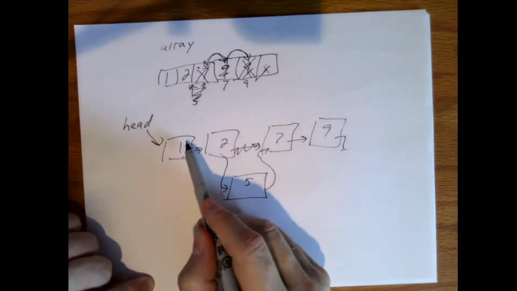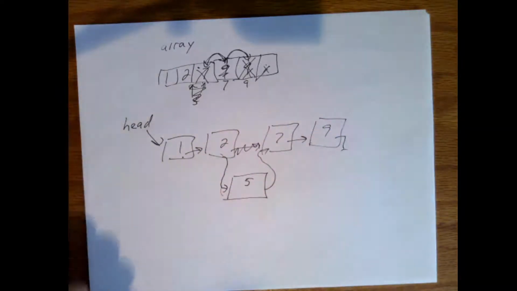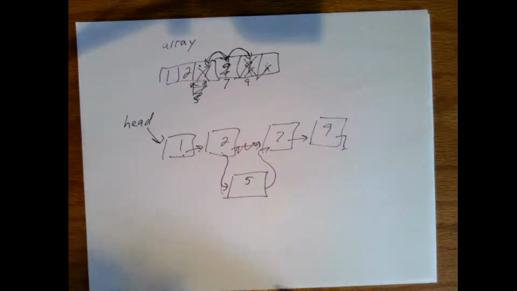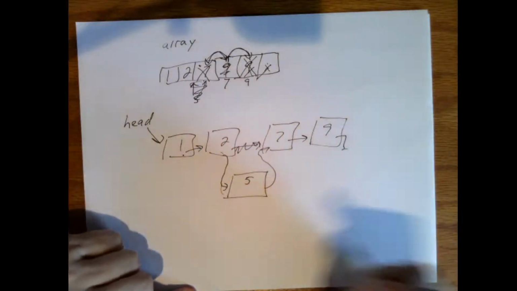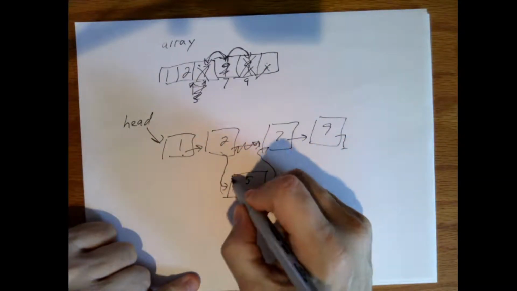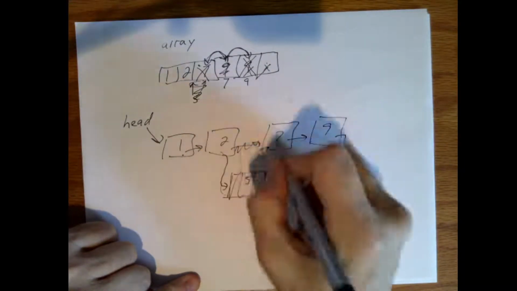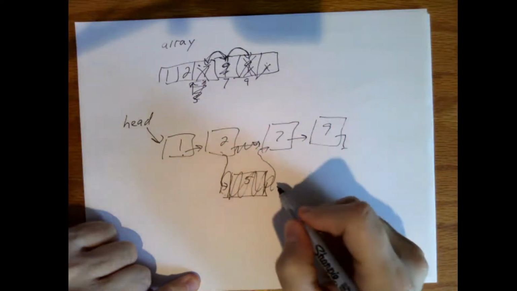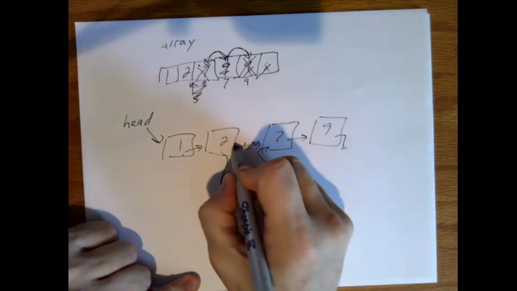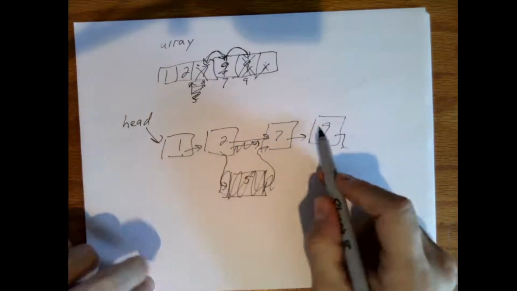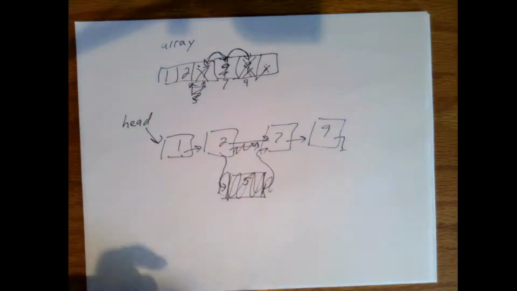I never physically moved this node, this node, this node, or this node, or changed the contents of the nodes. I didn't have to do any of that. And also, we can then delete things easily. If I say, well, I don't need 5 anymore, I can always delete this in some order. I'd have to keep track of certain things because that's one of the potentials for bugs. But I can delete this block of memory, which really means freeing that block of memory, and tie the 2 to the 7. And once again, I didn't have to change any of these things other than change this address. So that's an advantage.